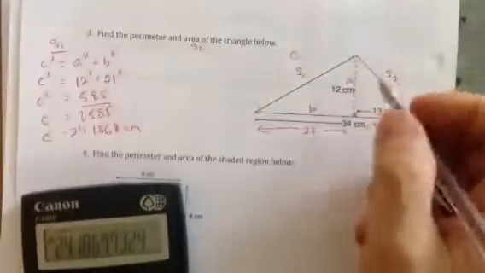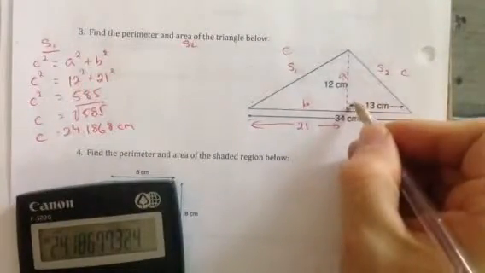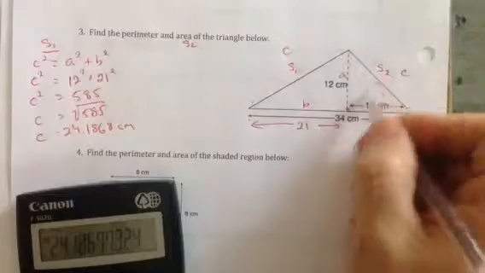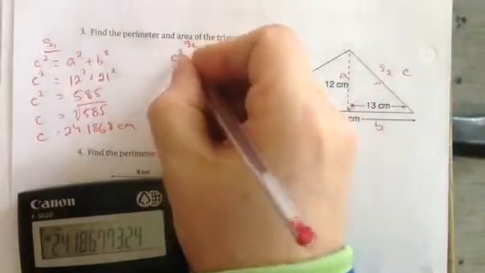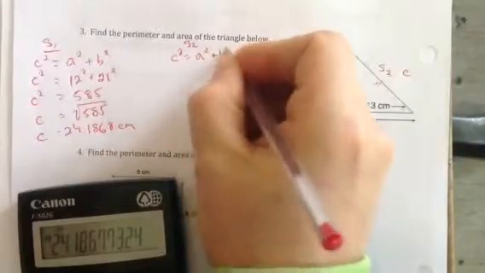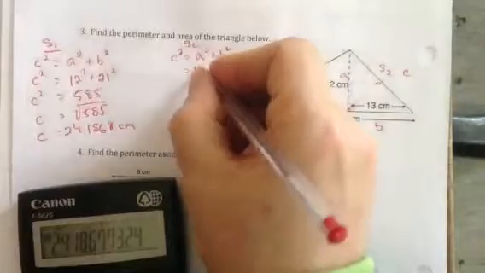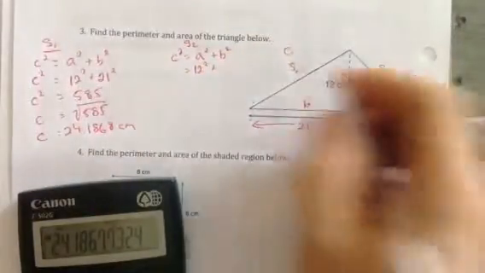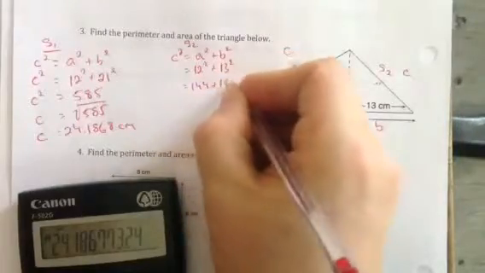My side 2. This is, let's call that A, let's call this one B, and this one C. It's the hypotenuse, it's the longest side, but it's also opposite the right angle. Okay, so C squared is equal to A squared plus B squared. And so the A is 12, again, all squared, and the B is 13, all squared, so that's 144 plus 169.